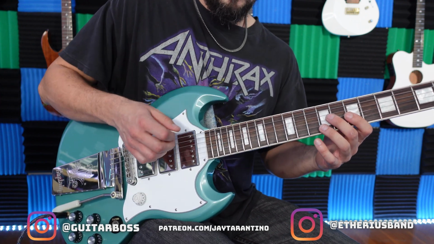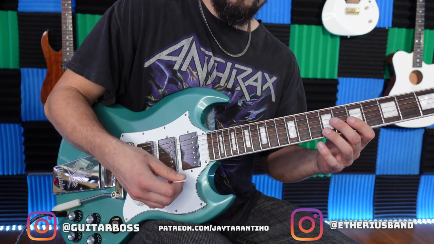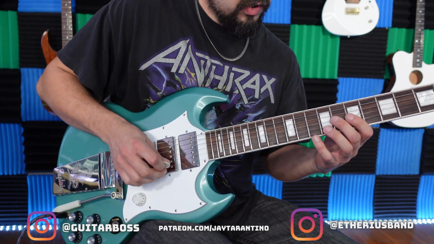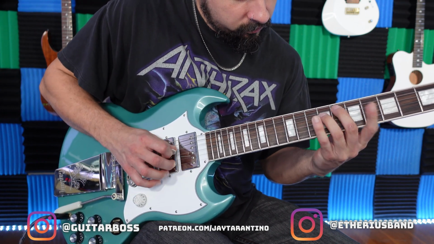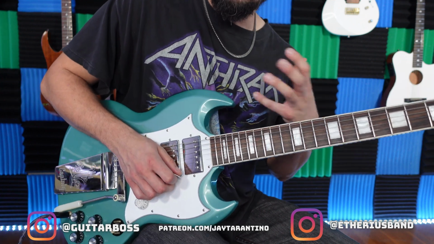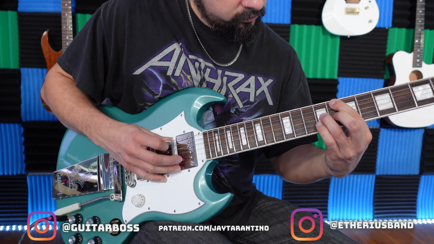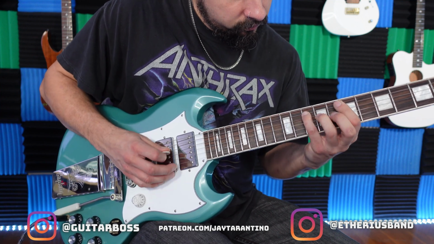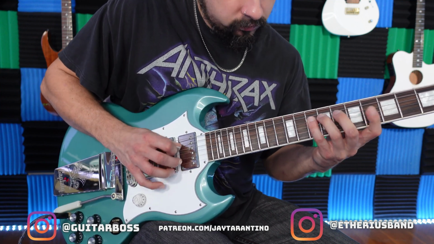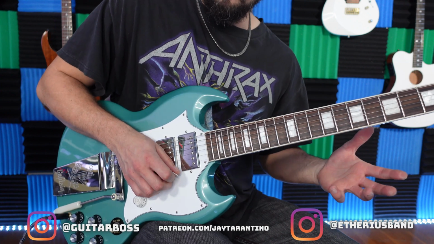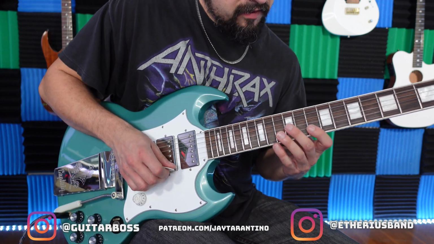The way I play this, I'm alternate picking going up and I'm sweeping it going down. And again, that's over the C major 7 chord. Again, first two licks over the D minor and the C major 7.